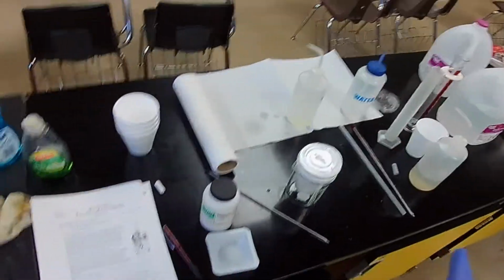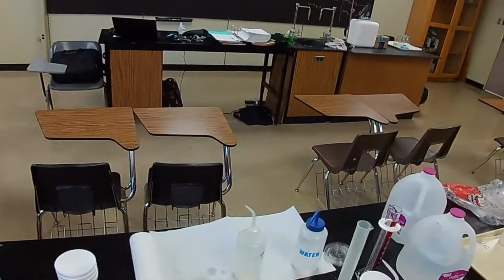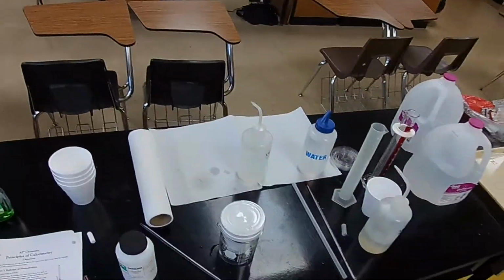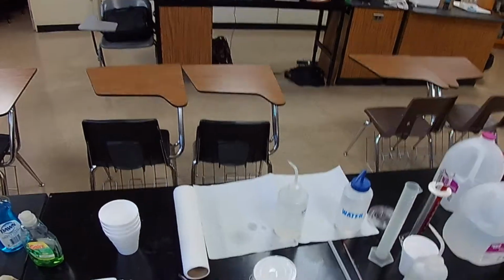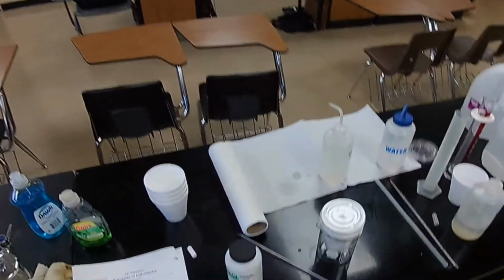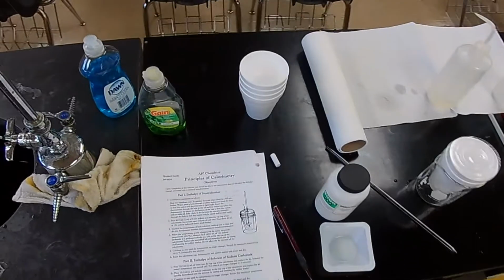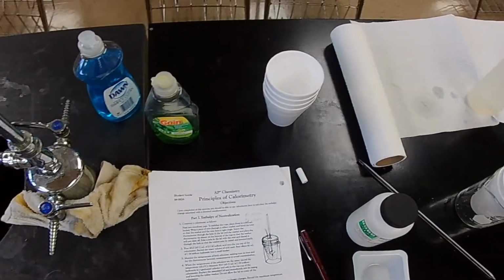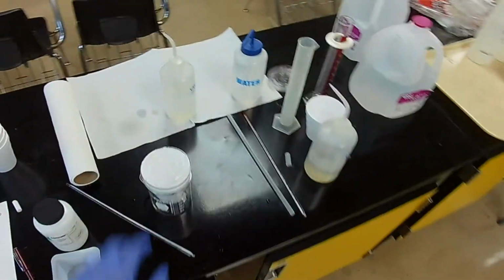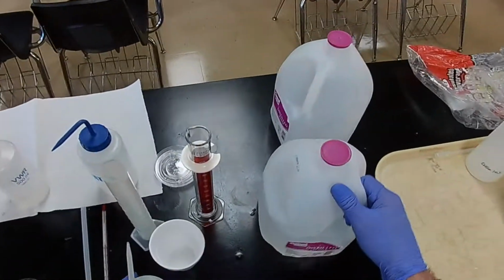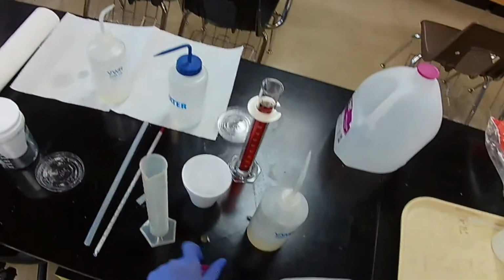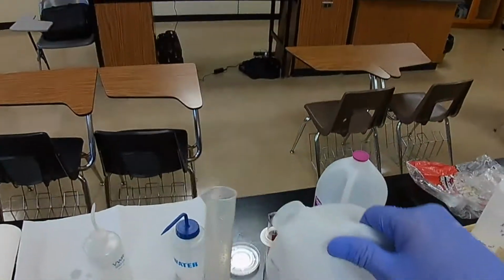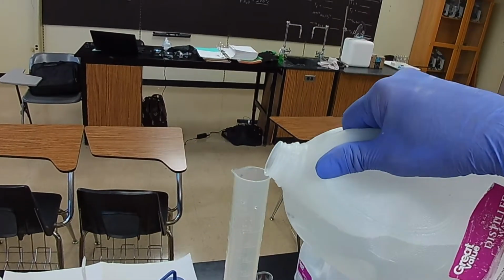So how are we going to do this? Well, we need an initial volume, or mass actually, of water and a mass of our sodium carbonate. And the method calls for 75 milliliters of water. So we'll take room temperature water, 75 milliliters, and put it in the calorimeter, and that will be our solvent.